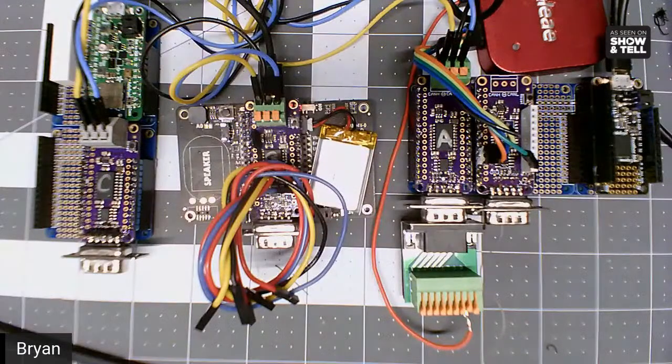I am working on CAN bus stuff. I've been iterating on the CircuitPython side, working on a driver for the MCP2518 CAN controller. If I switch to my other camera, I can show you what I've been working on. Hopefully this camera works. Heads up, there's a 50-50 chance this camera cuts out.